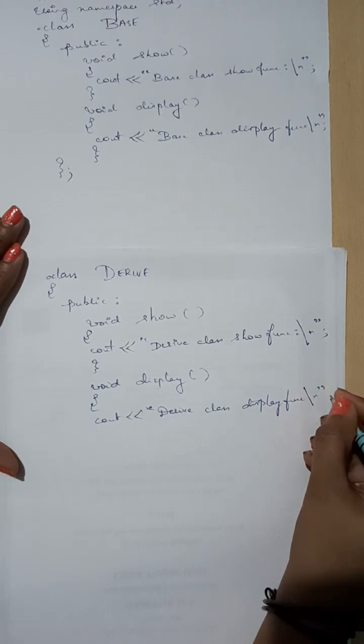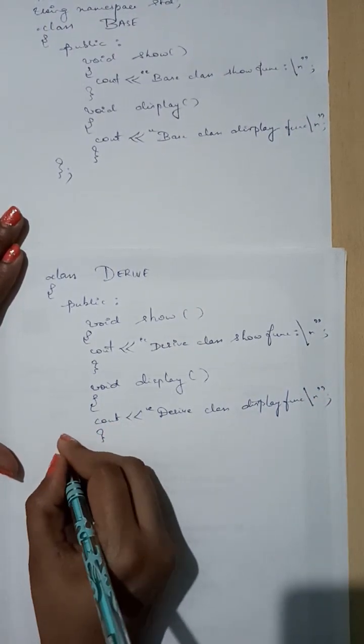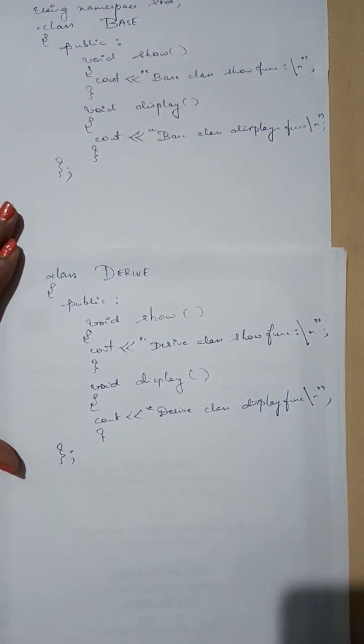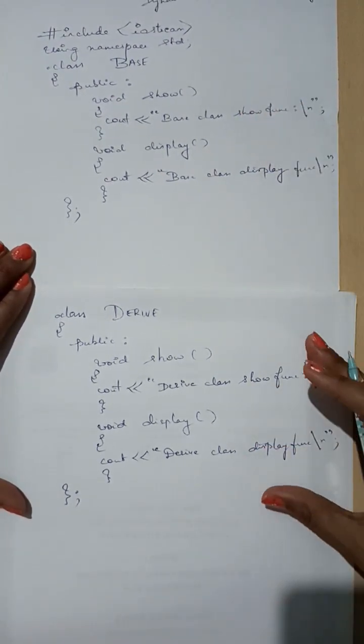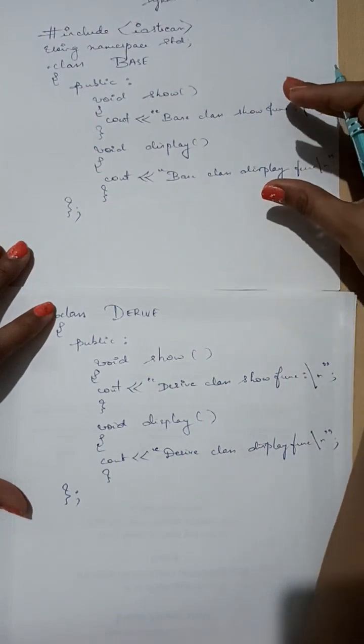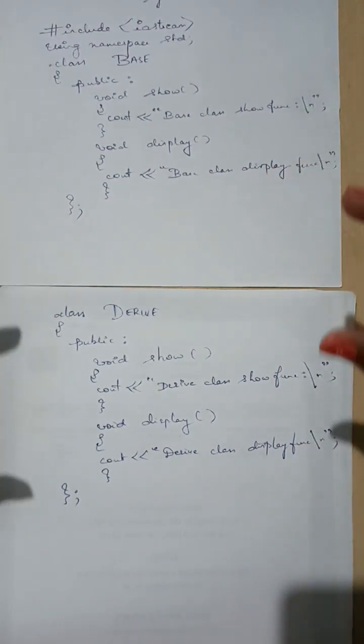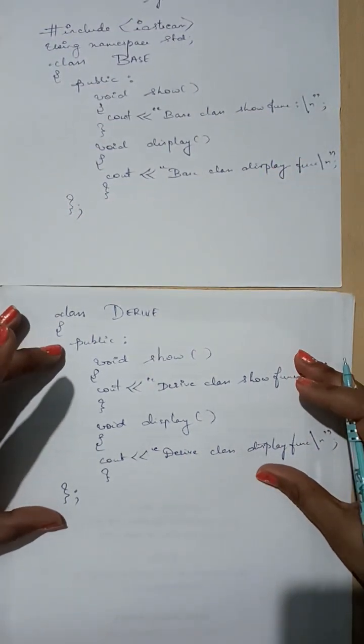New line character, close the statement, close the function and close the definition. So now I have defined a base class and a derived class. So the member functions of the base class I have redefined in the derived class.